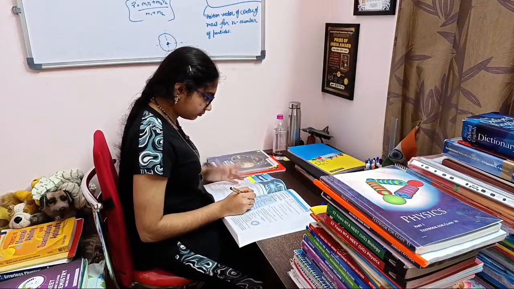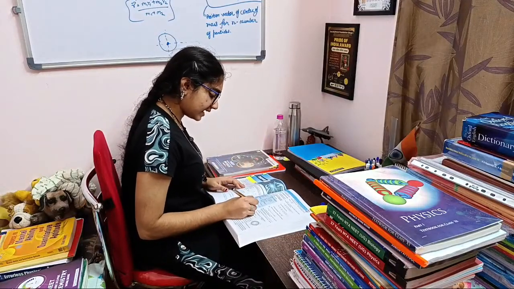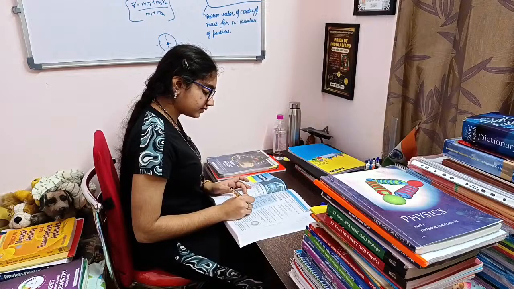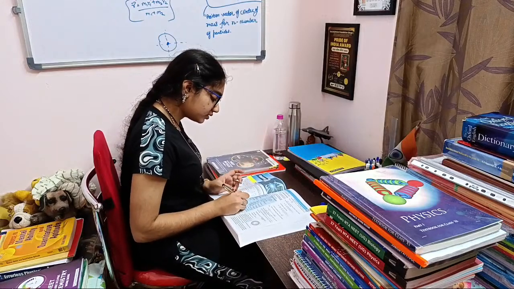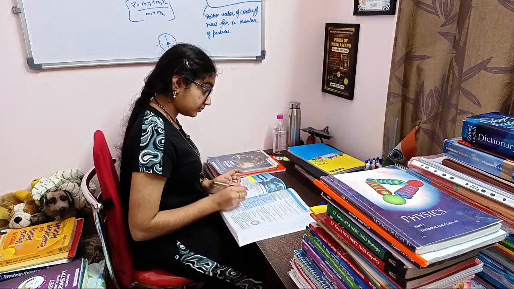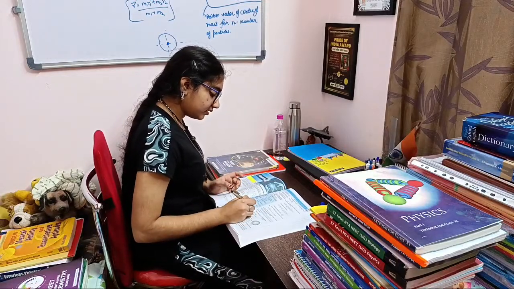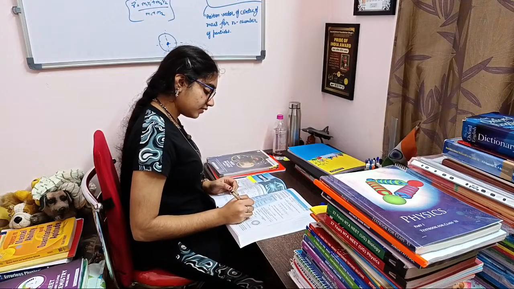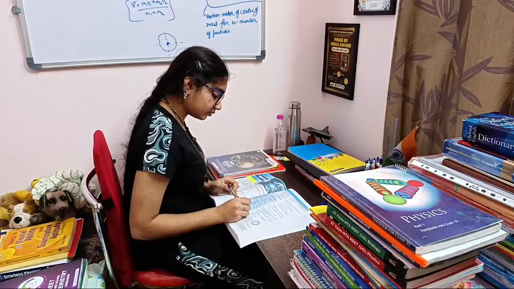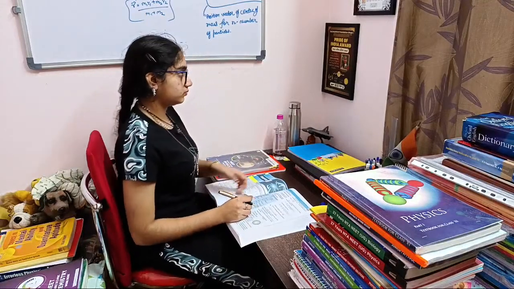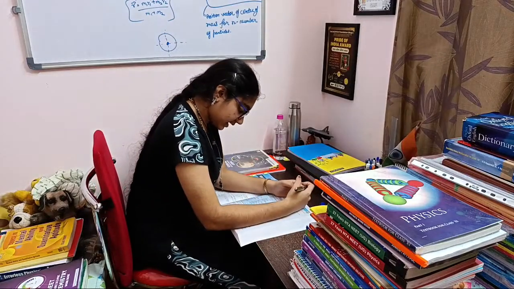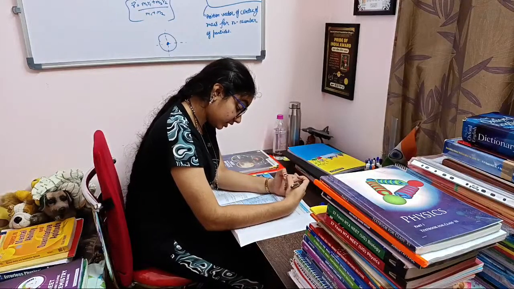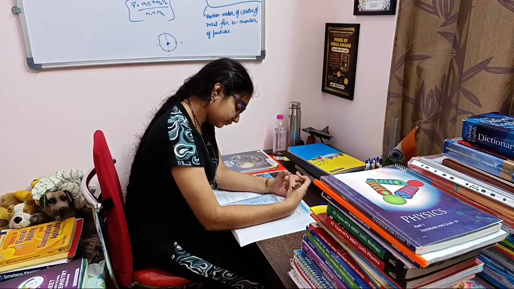Hollow cylinder: middle point of the axis of the cylinder. You have to draw the imaginary axis. A solid cylinder: the middle point of the axis of the cylinder. Solid cone or pyramid: this is an important sum. On the axis of the solid cone, at a distance 3h by 4 from the vertex, where h is the height of the cone.